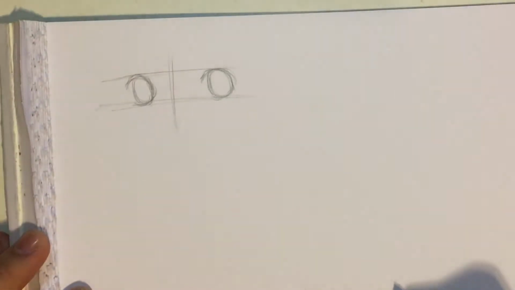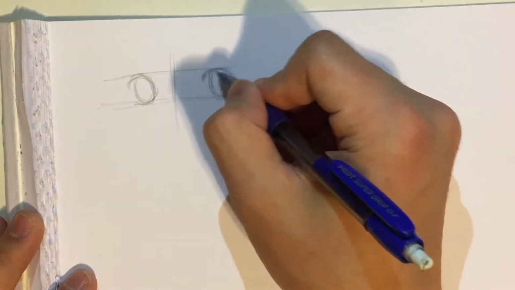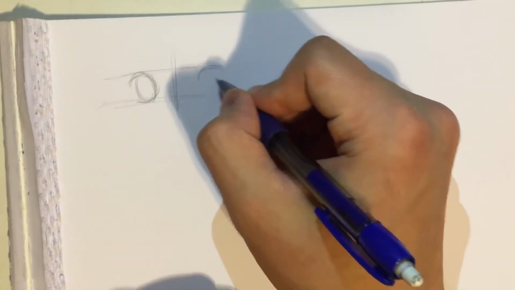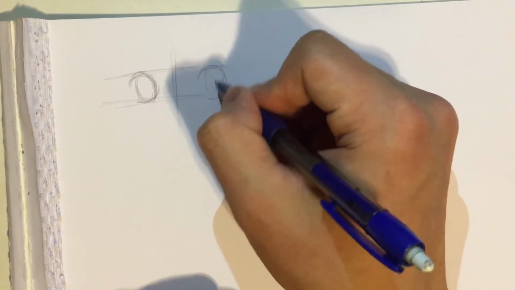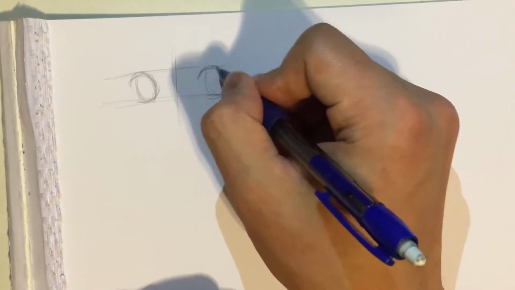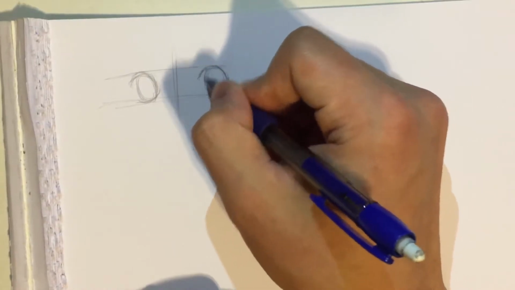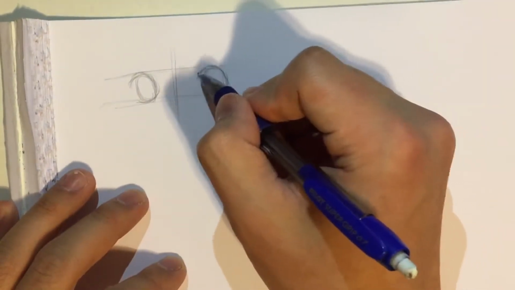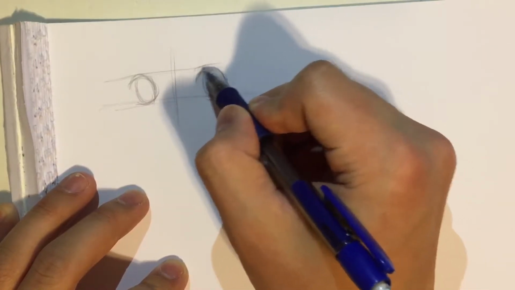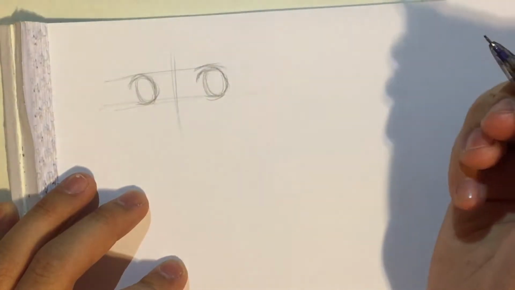And then like this, pretty okay. I think the gap between these two eyes is a little bit too big. I'm going to make them a little bit closer. So let me just be quick and finish this. Okay, so we got it, and then let's just draw two lines for the eyelid.